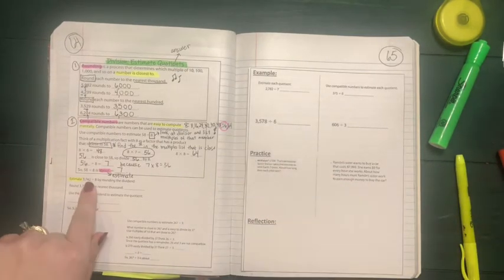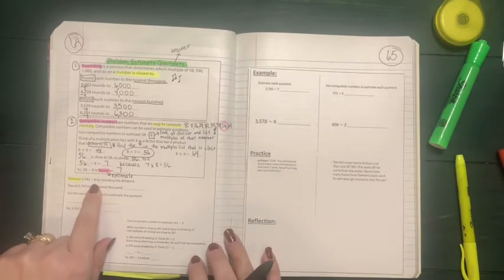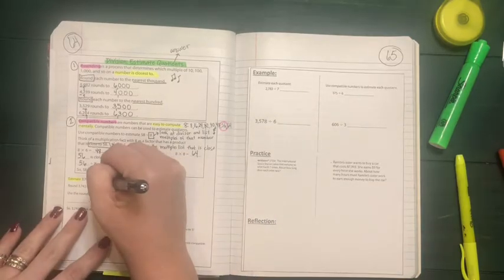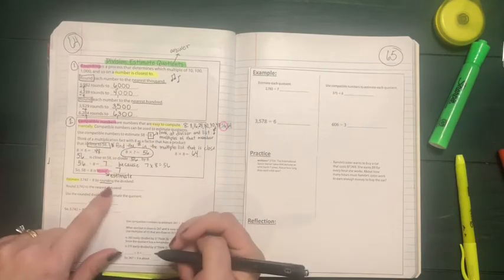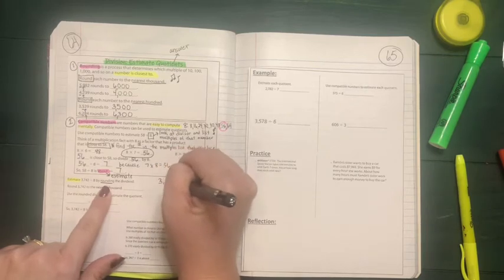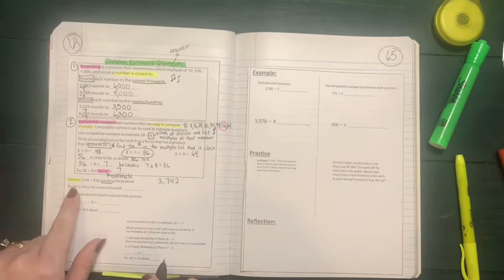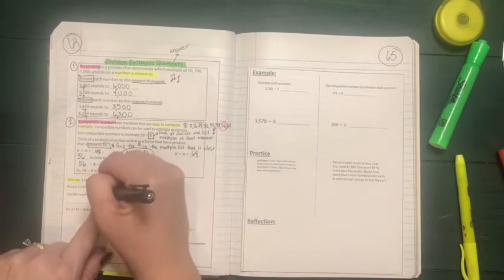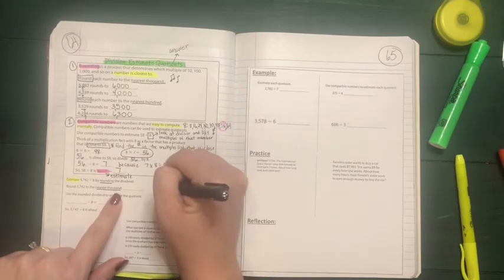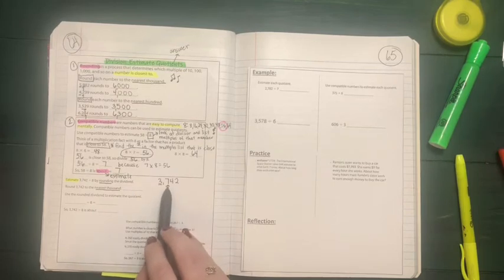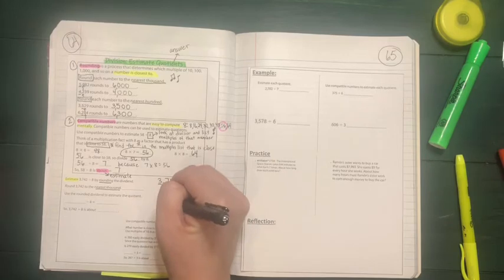We have the problem 3,742 divided by 8 by rounding the dividend. So it's specifically telling me what I need to do. For this one, I'm going to take my number to the side, 3,742. And it says round 3,742 to the nearest thousand. So it tells me the place value to round to. I find my place, look next door, 5 or more, raise the score. So this is 5 or more, so it's going to raise the score of the 3 to become a 4.